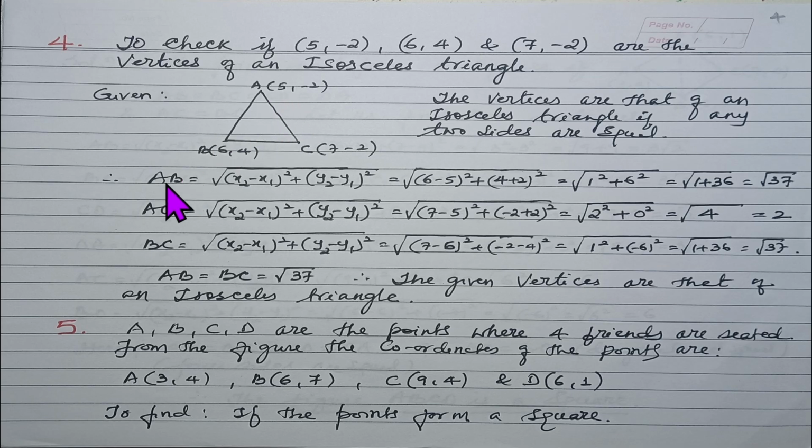Now I found out AB here, applying distance formula, I got root 37. I have found out AC by applying distance formula, I got 2. And I found out BC by applying distance formula, I got root 37, and we find that there are two sides, that is AB and BC, both equal to root 37. That means two sides of this triangle are equal, therefore it is an isosceles triangle. Therefore the vertices given, that is A (5, -2), B (6, 4), C (7, -2), are the vertices of an isosceles triangle. That is the proof, or that is how we find it out.